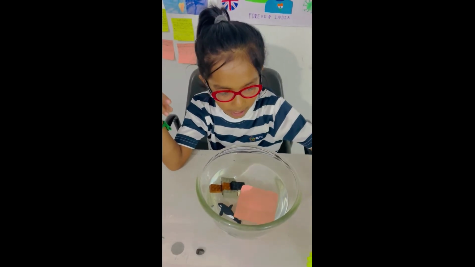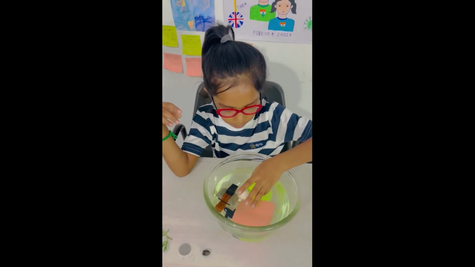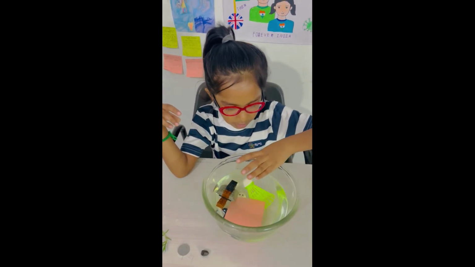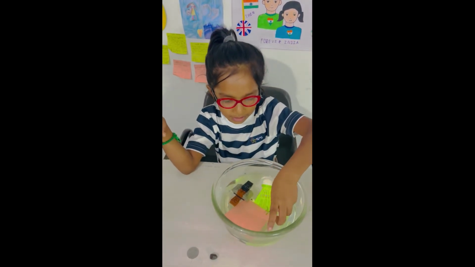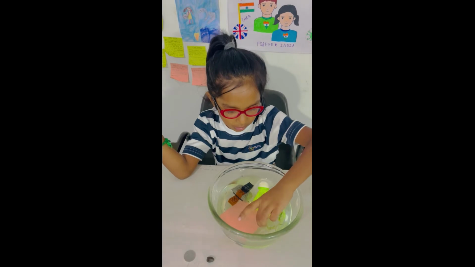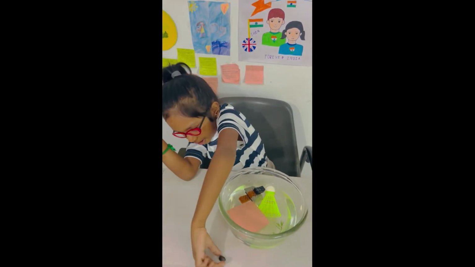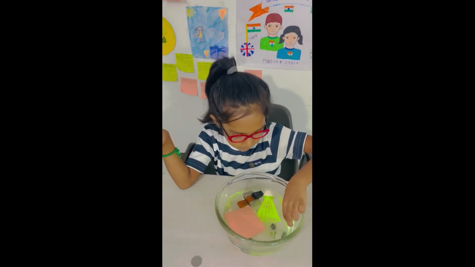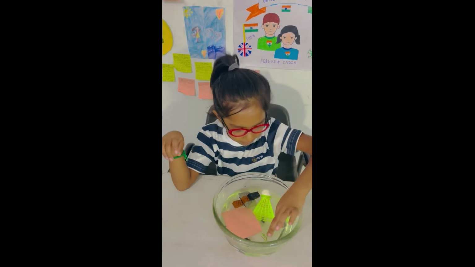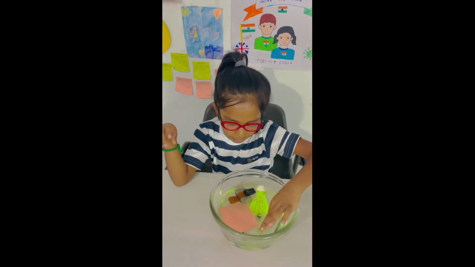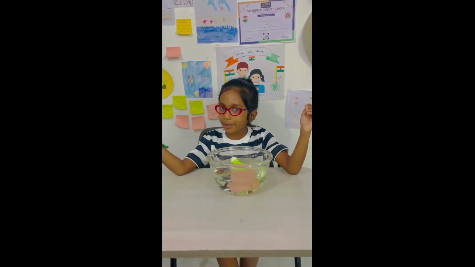I'm going to put this orca whale toy. It sinks. I'm going to put the cork. It floats. I'm going to put this leaf we plucked from my plant. It floats. I'm going to put this pebble. It sinks. I'm going to put this coin. It also sinks. Ta-da! We're done with the experiment.